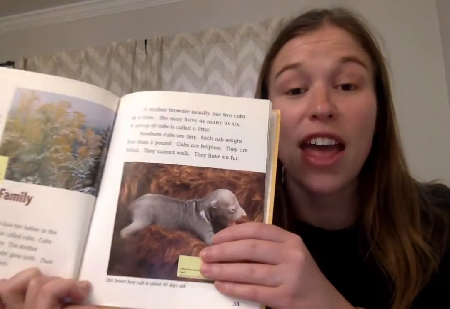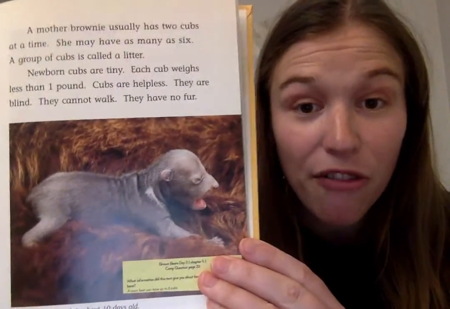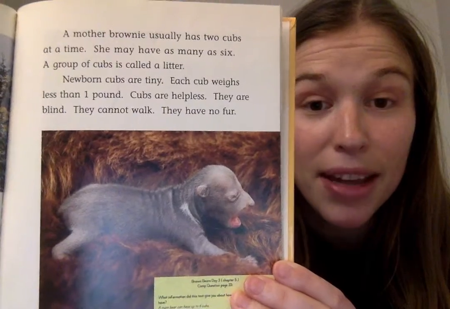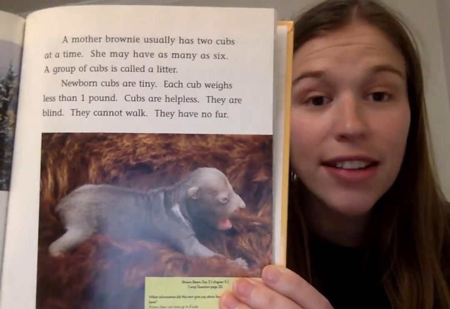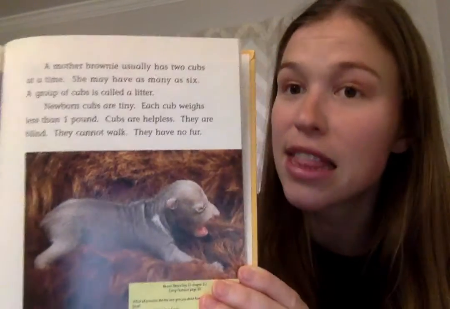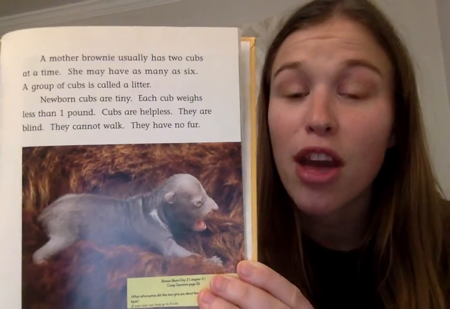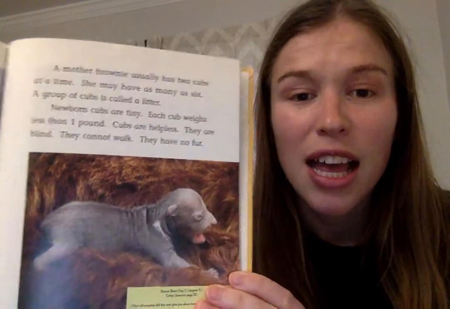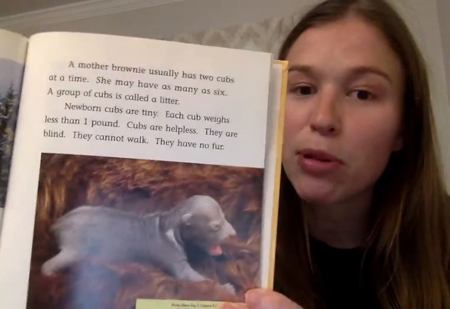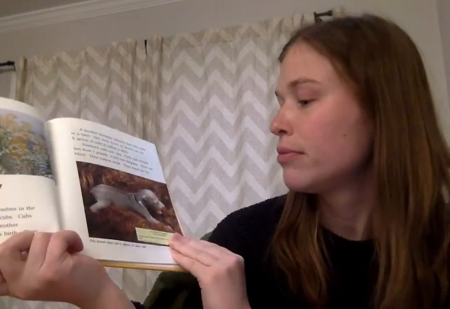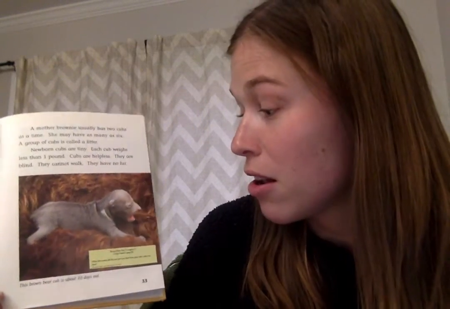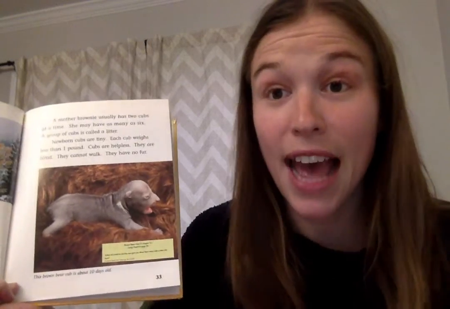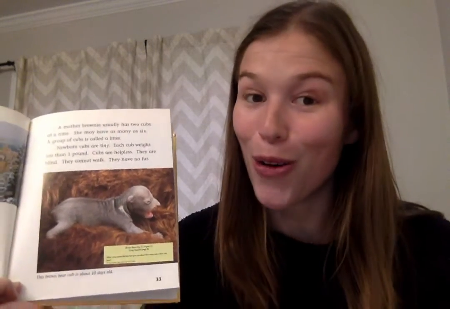So then we have a photograph of a baby cub. And you can see all of those facts that we just learned about the baby cub in this photograph, with no fur, blind, and unable to walk. It says in the caption, this brown bear cub is about 10 days old.